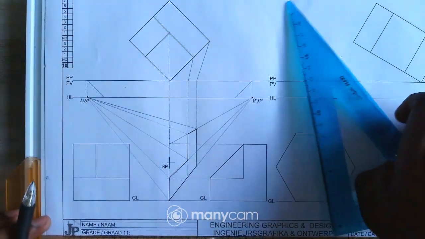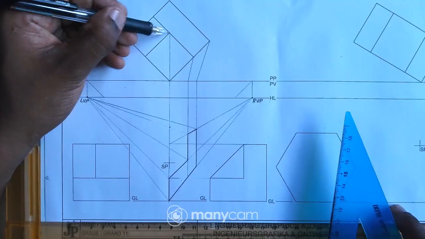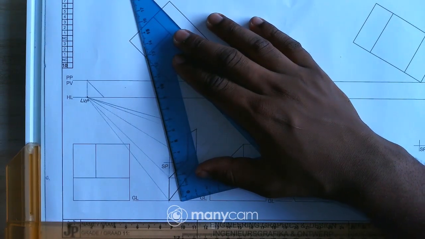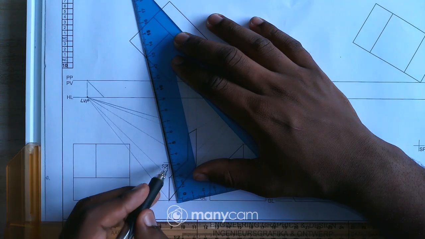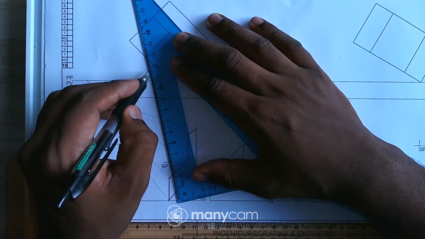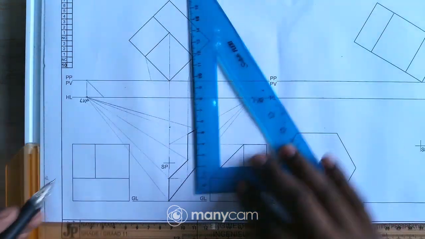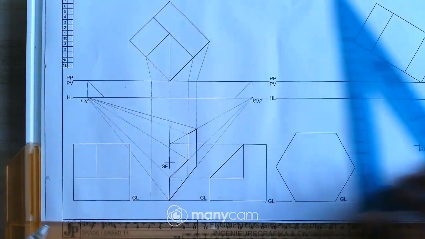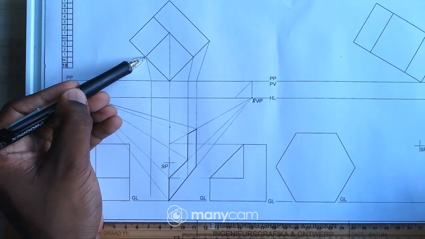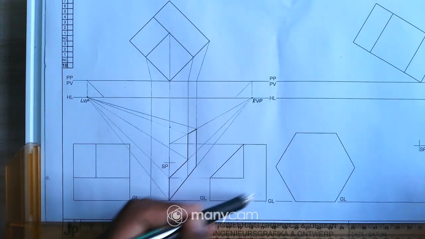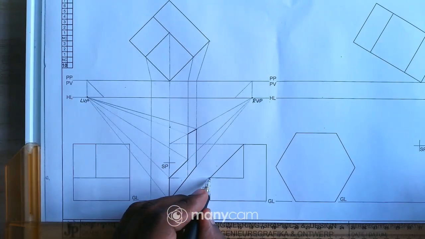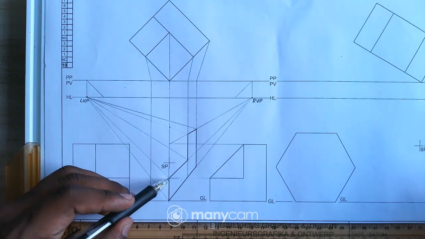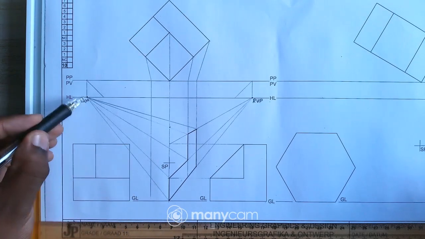Okay, and then I move to this point. I have to project this point. I must first take that point to the station point, project that corner to the picture plane, and draw a vertical line. Okay, so where is this point from our right view? That point is right there, and I've projected the height to there, and obviously this point, it goes to the LVP.